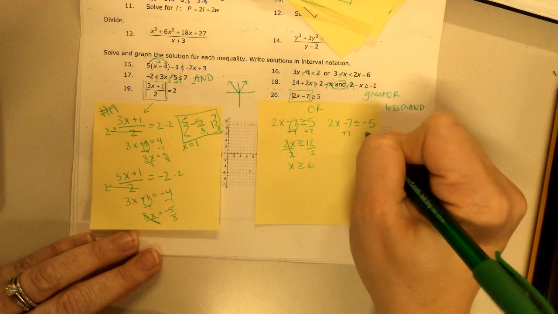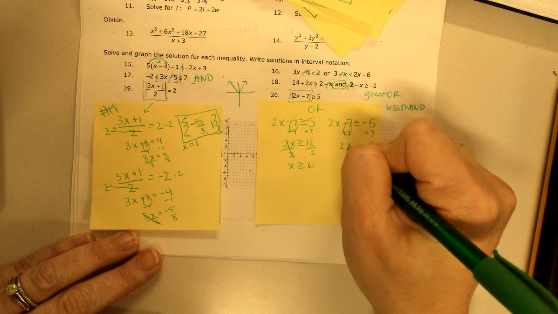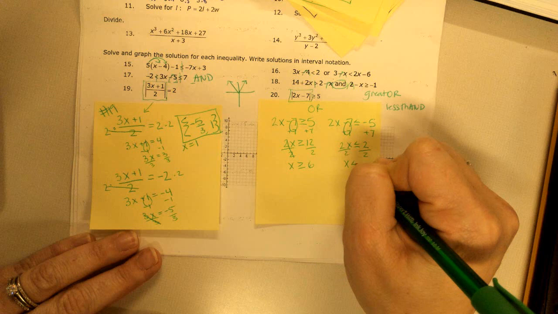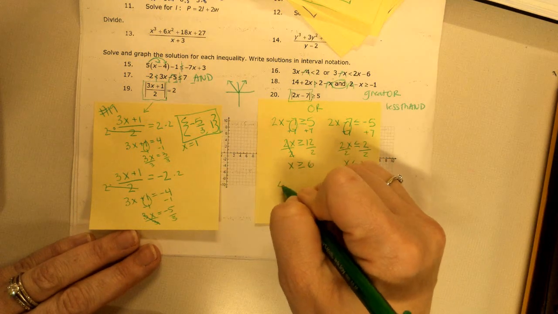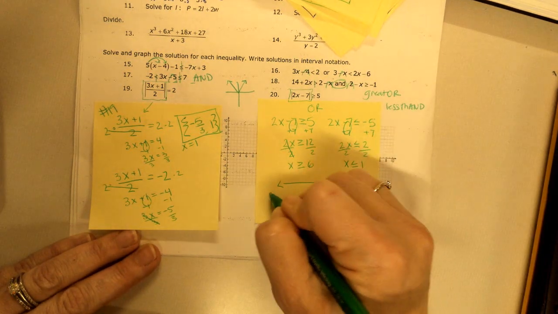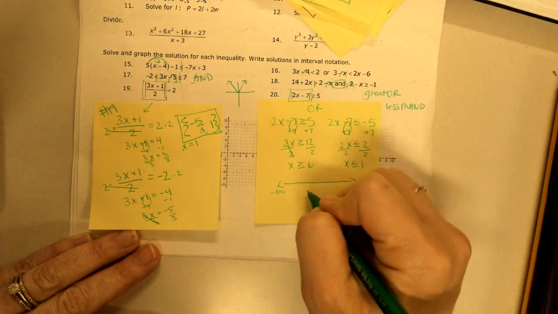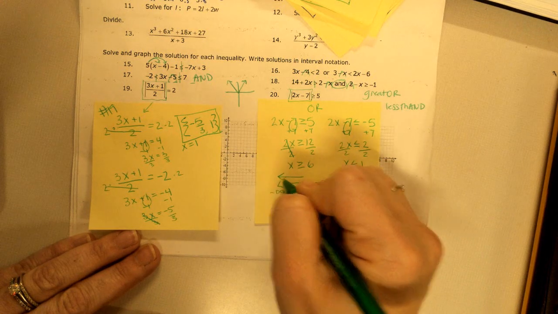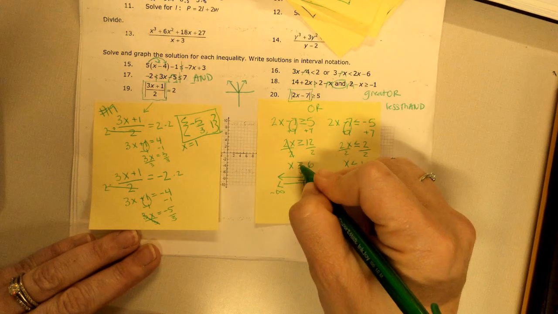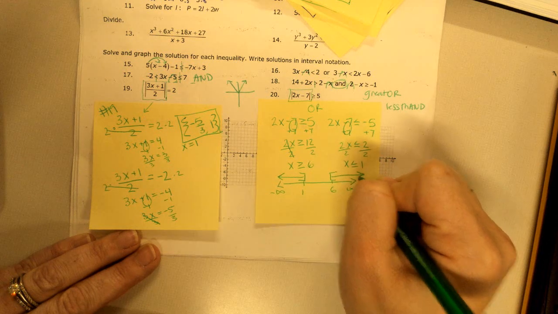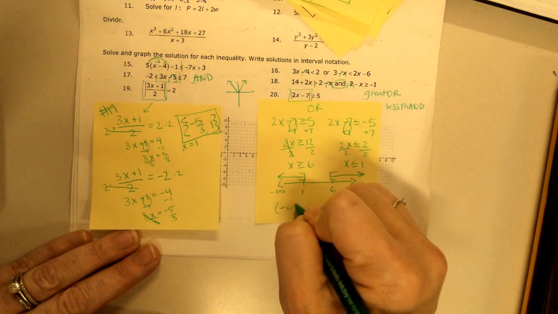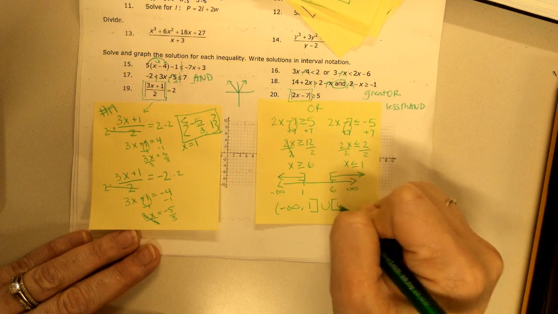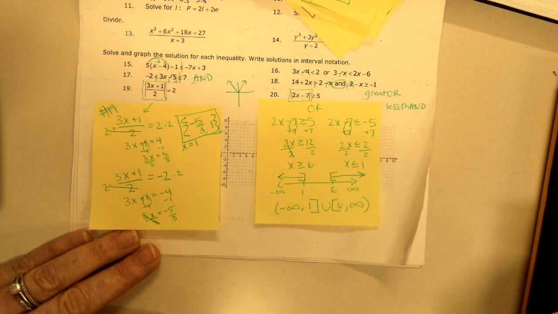Plus 7, plus 7. 2x is less than or equal to 2. Divide by 2, divide by 2. X is less than or equal to 1. So this is an OR problem. They do not have to overlap. X is less than or equal to 1, and x is greater than or equal to 6. So farthest left is negative infinity to 1. Break, picks back up at 6, goes all the way to positive infinity.